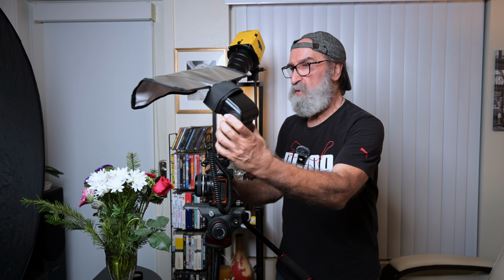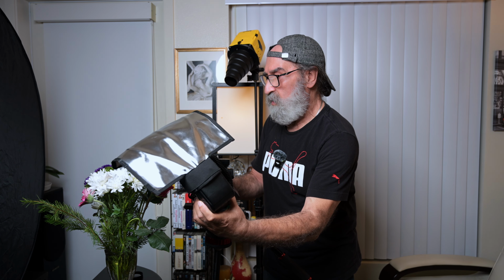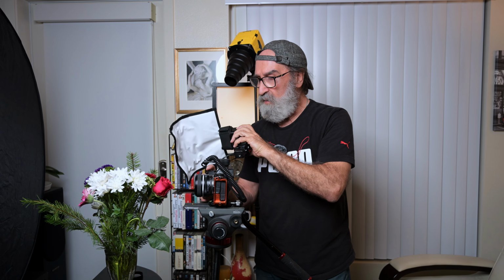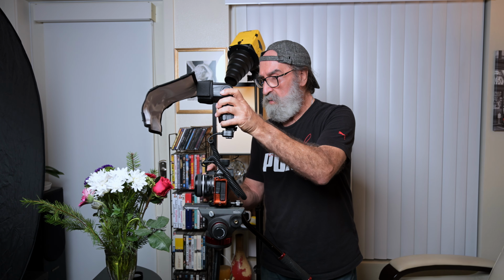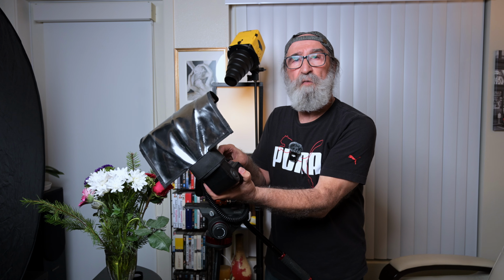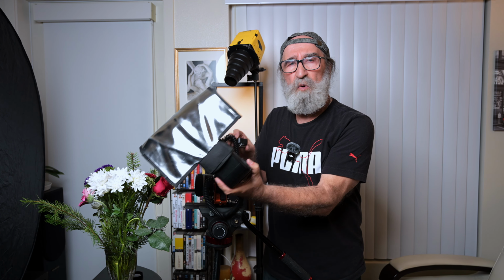By using this extension cable, now I am free to move around and shoot my subject from different angles. I can even shoot from down here. Another technique to use off-camera flashes is to use remote triggers. This is a Godox system.